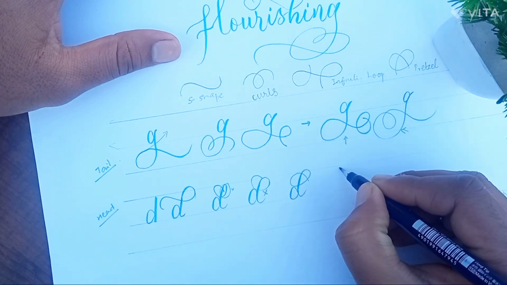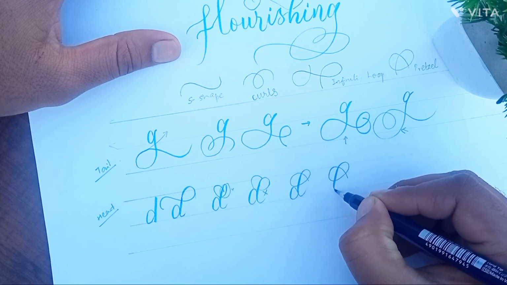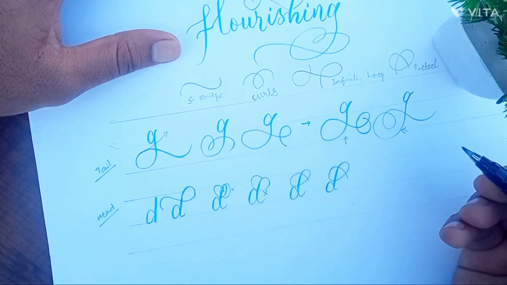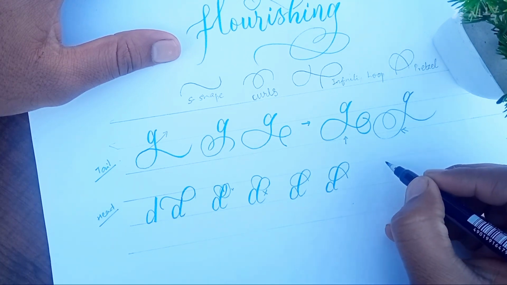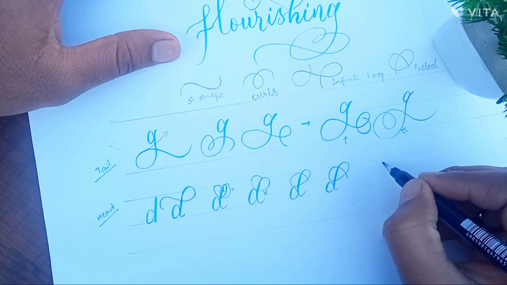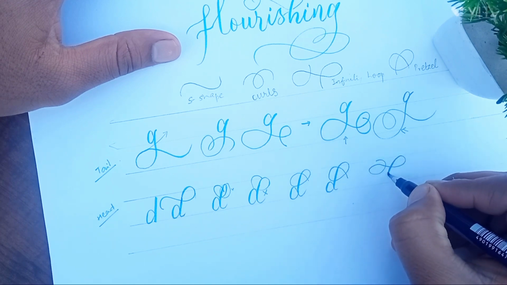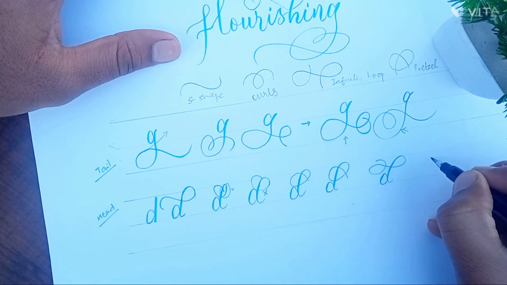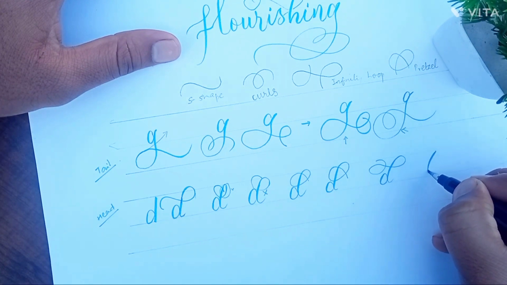Again I'll show you. Start from here, go upward, sideways, and then the T. Using an infinity loop we can make it like this. Either you make it like this, or we can also do it in two parts. First write this D.